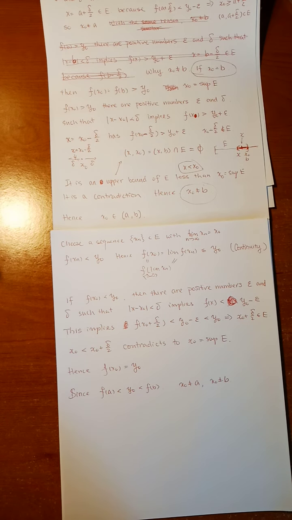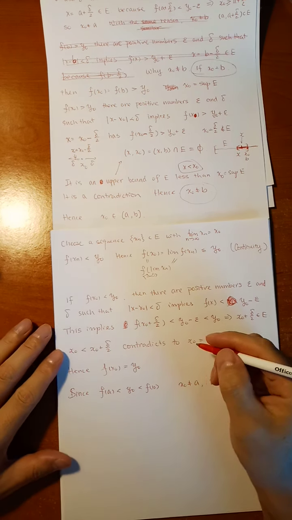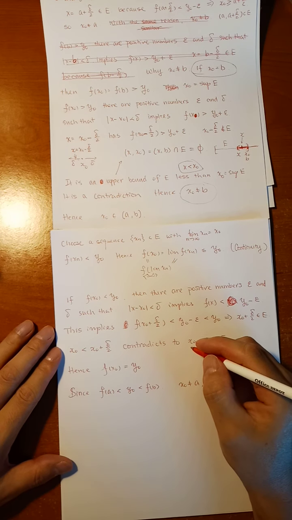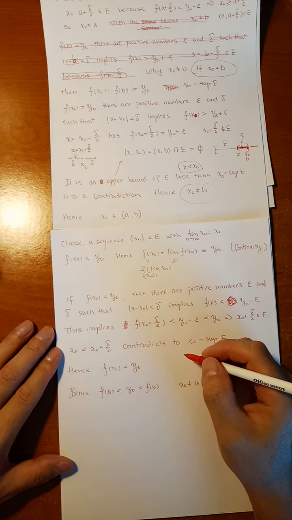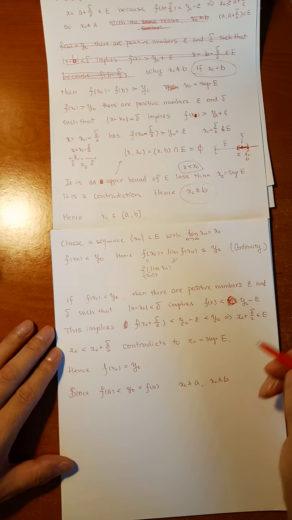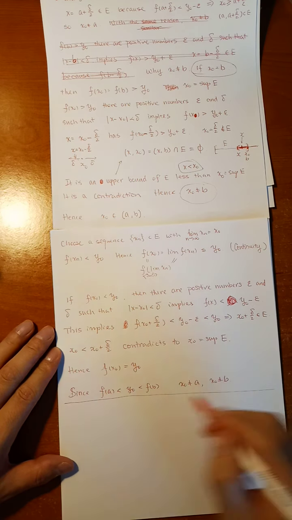Okay, so in the short way, how do we describe the IVT, intermediate value theorem? It just says, this finishes the proof.